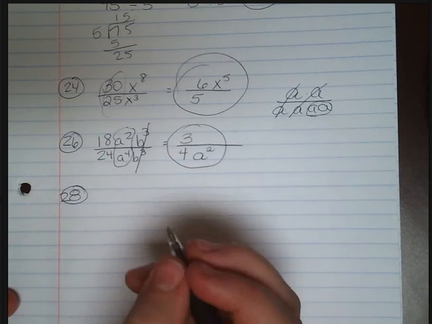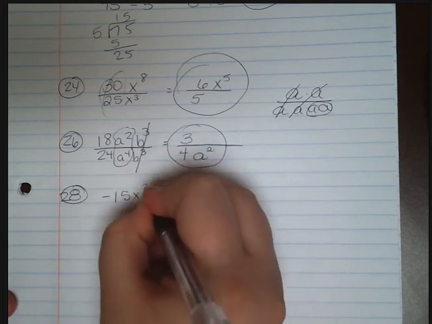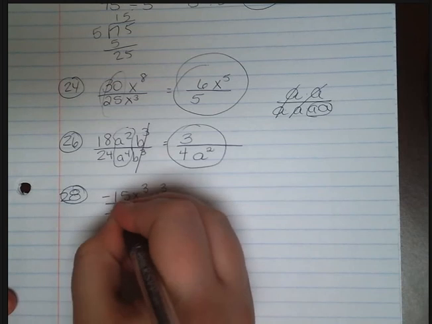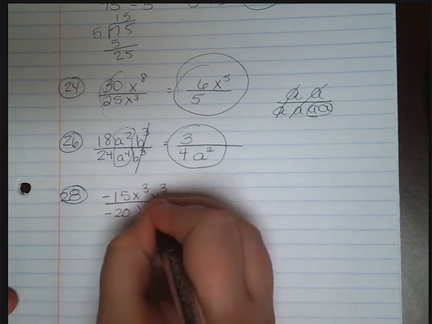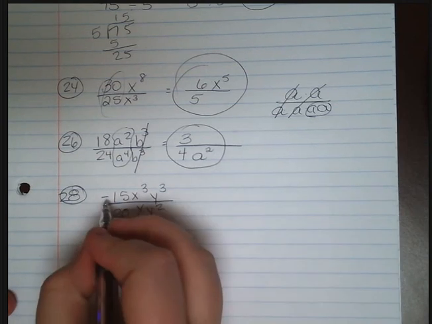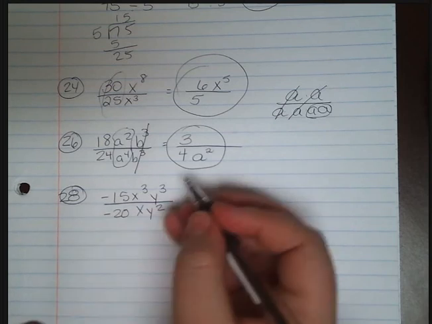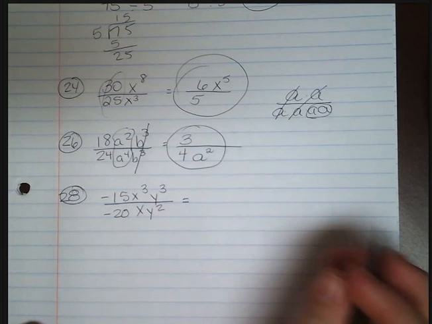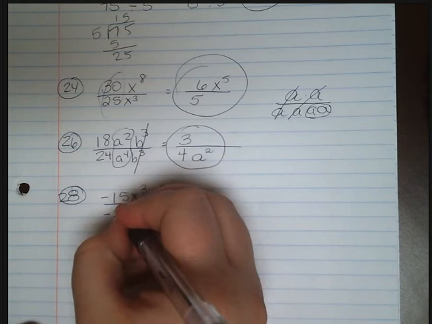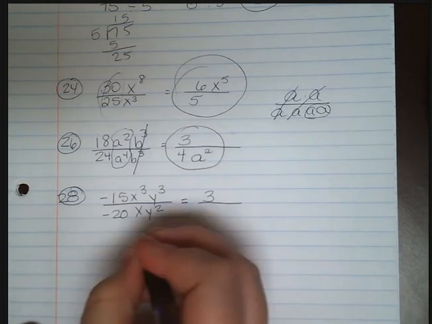28, negative 15 x cubed y cubed divided by negative 20 x y squared. Well, first off, a negative divided by a negative is a positive. Okay, so that's all we need there. So then, since our answer is positive, we don't have to worry about any negatives. 15 divided by 20, you can divide those by 5. 15 divided by 5 is 3. 20 divided by 5 is 4.